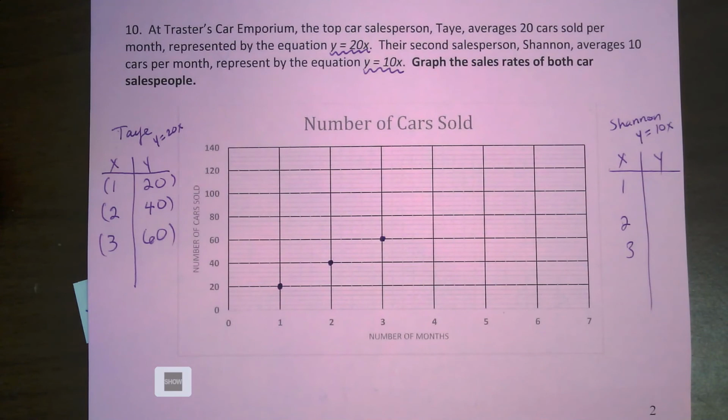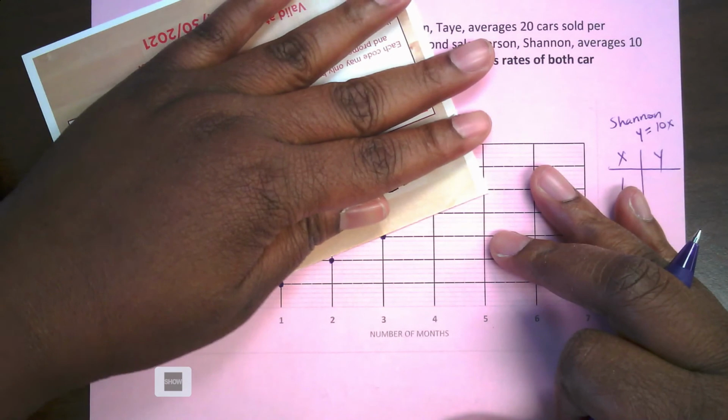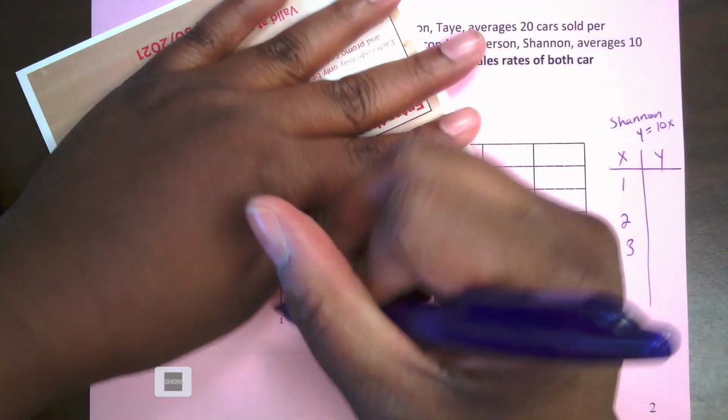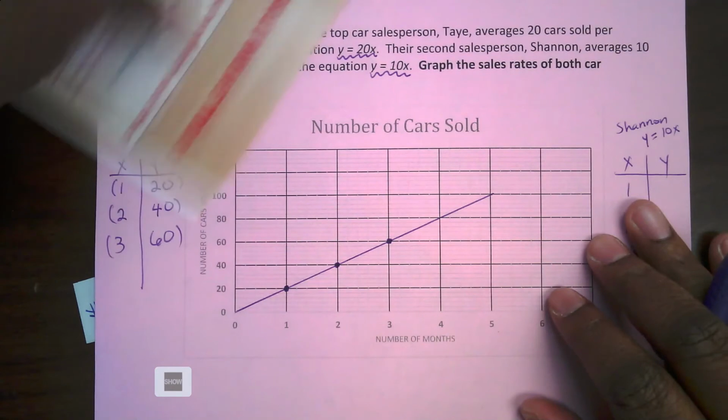All right, so this is representing Tay's line so far. So this is what Tay has. So I'm going to draw a line through there. All right, so we're looking at Tay's line.